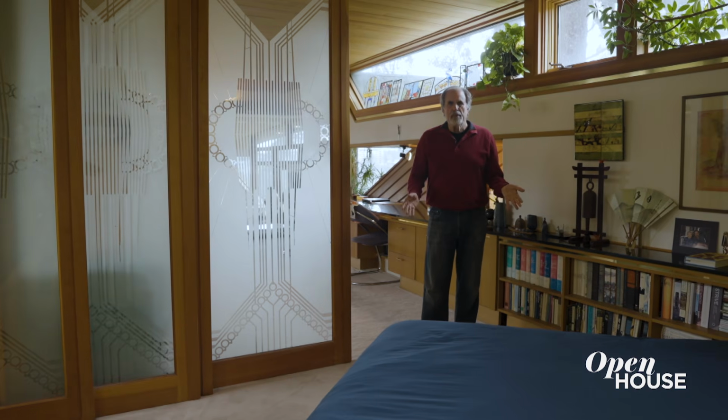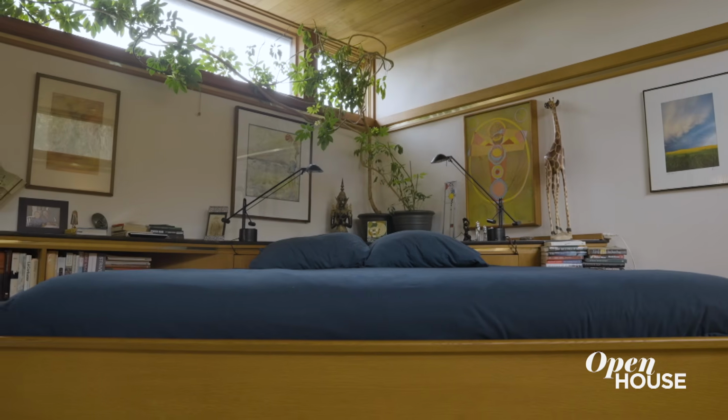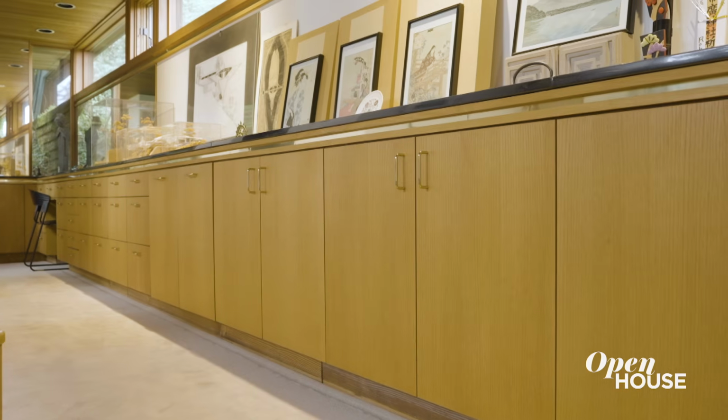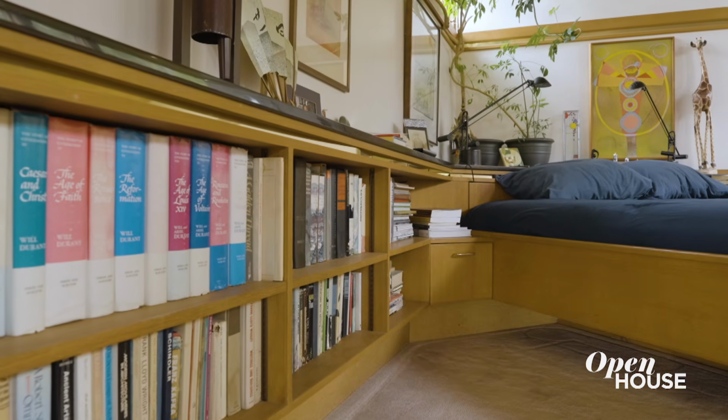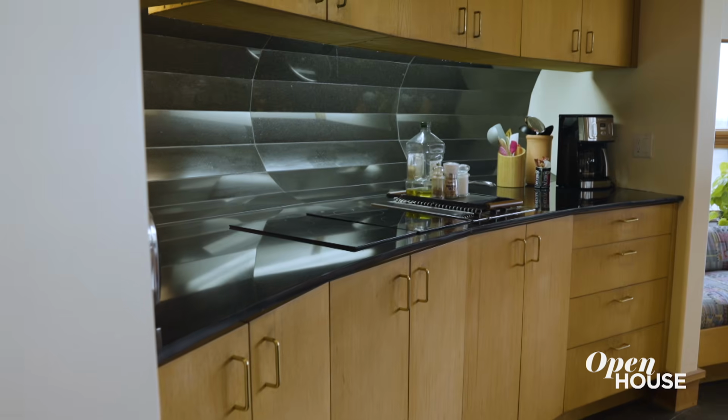This is the primary bedroom, and everything's built in. So you have the built-in bed, built-in cabinets, built-in bookshelves. Now let's go and take a look at what I did in the kitchen.